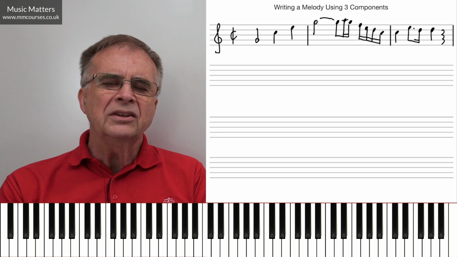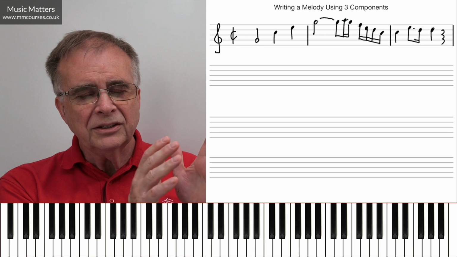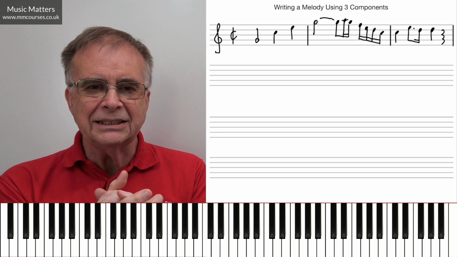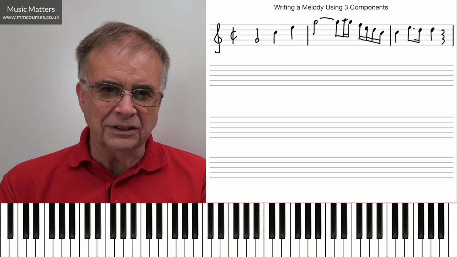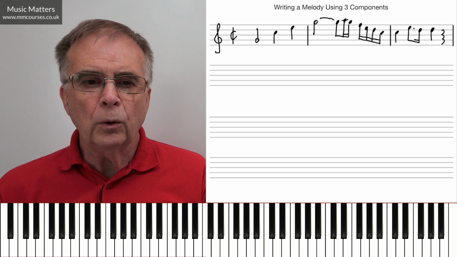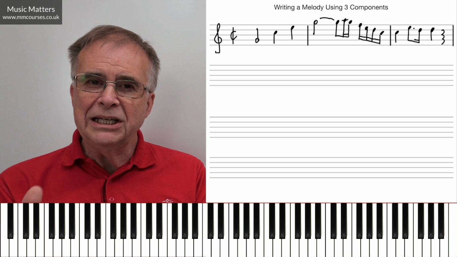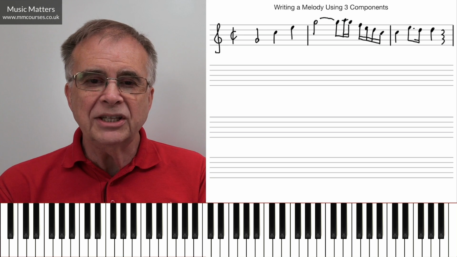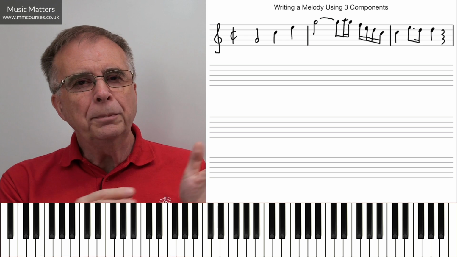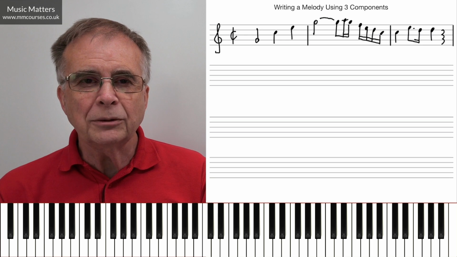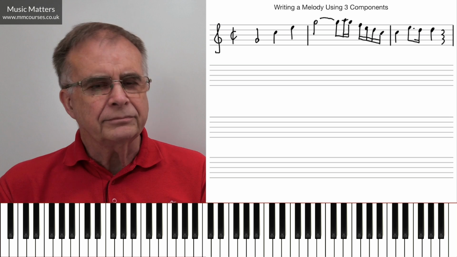Okay, now the thing I want to talk about is the fact that this short melody contains 3 basic components. And I want to talk about why that makes it a really strong melodic statement, even though it's so brief, and why it gives Mozart opportunity for development later on.